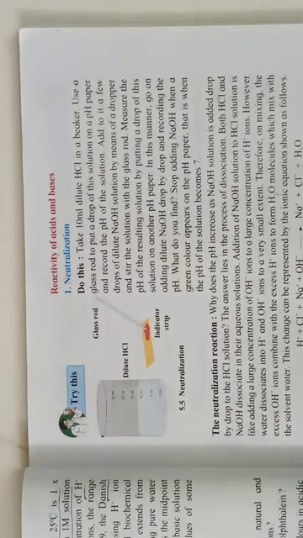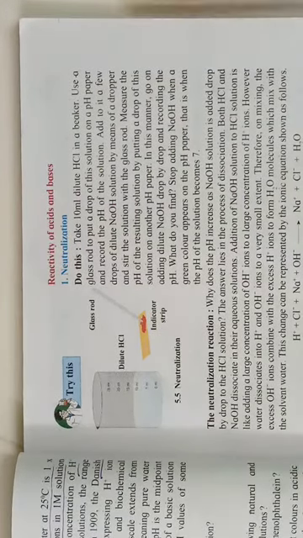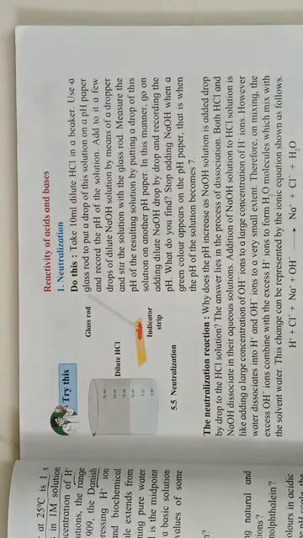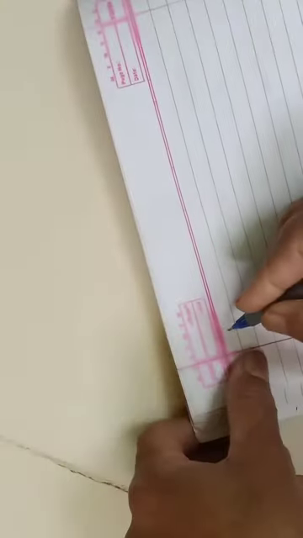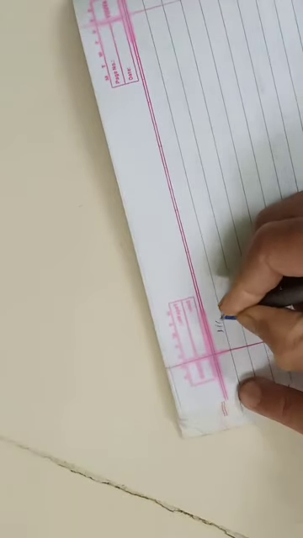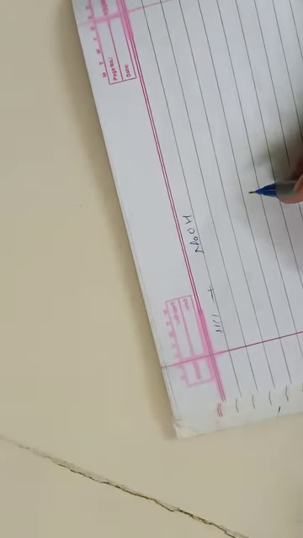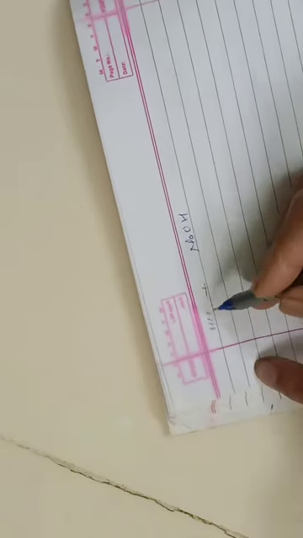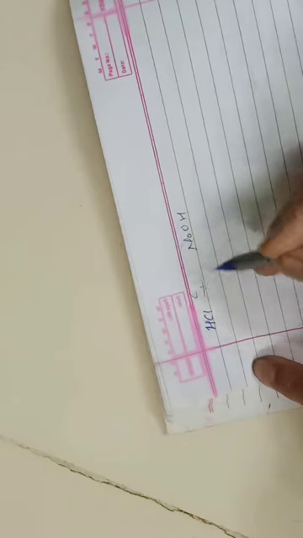In earlier standards you have already studied what is meant by neutralization, but how does it actually take place? A neutralization reaction is a combination of hydrogen and hydroxyl ions. How does it happen? Let's see. Suppose HCl and NaOH are reacting. What happens in this reaction? When NaOH is added to HCl, what happens?